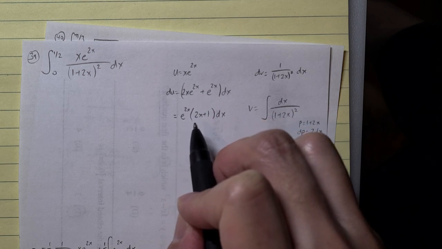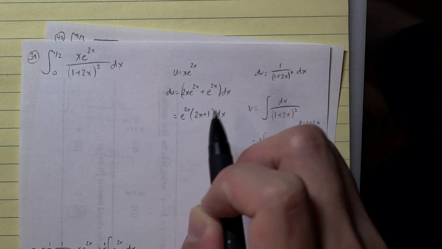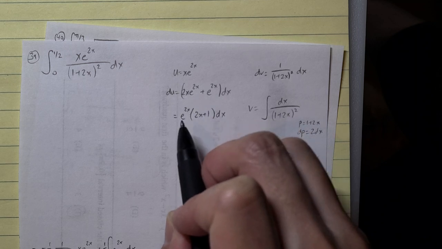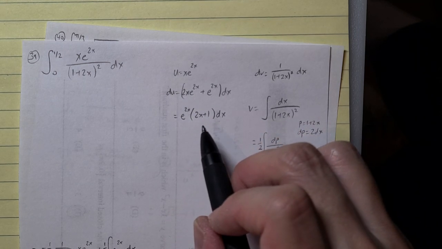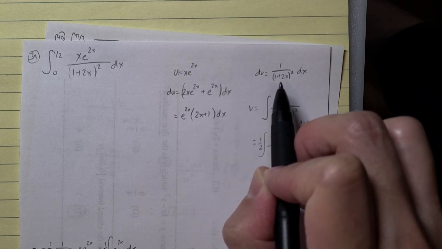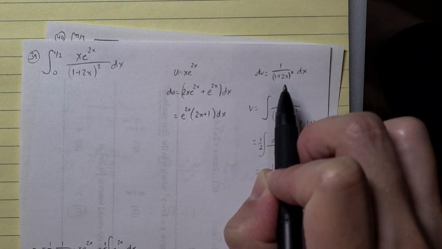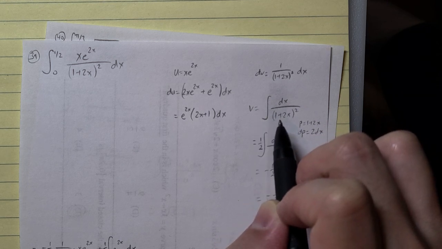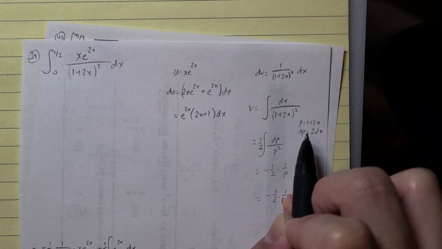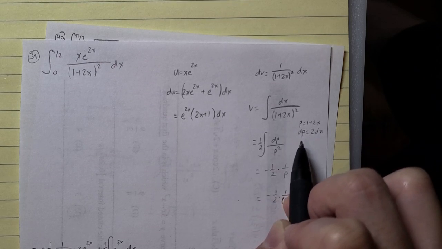Okay, why do I want to do that? Because it might help out later. Okay, so when we do factor it out, what's left is 2x plus 1 on the inside of the parentheses. Okay, dv is 1 over 1 plus 2x squared. So v is the integral of it. So how do we find the integral of this? This is just a substitution. p is 1 plus 2x.